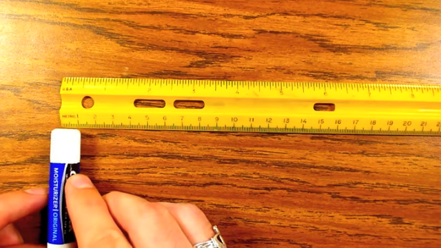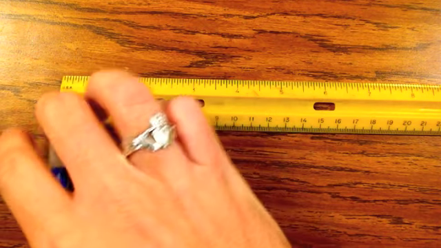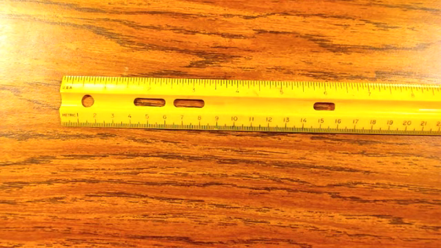So if I take a look at my cap on my chapstick, it is also around 1 centimeter long. These basic objects can help me to tell what the lengths are for a centimeter just by making a personal reference. Now, what if we wanted to know a decimeter?